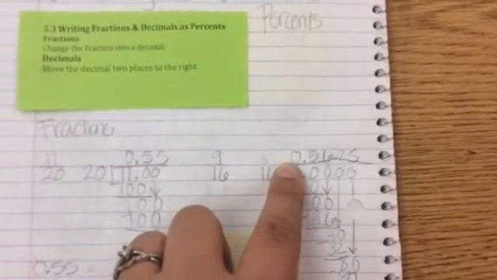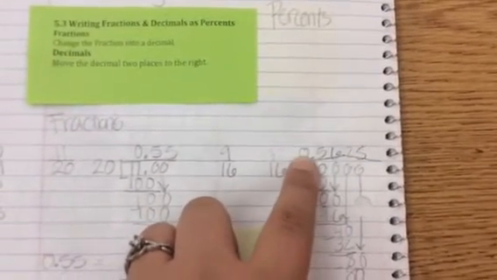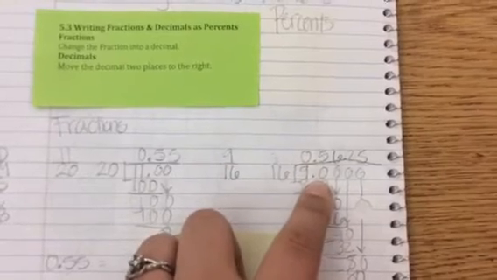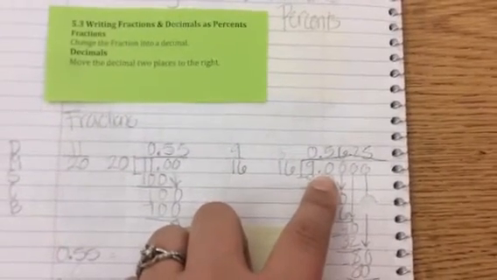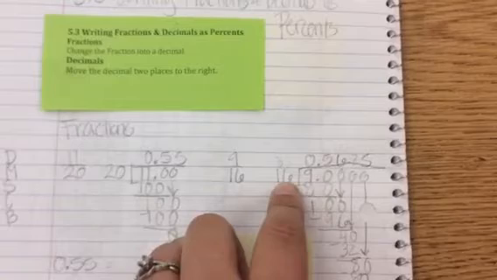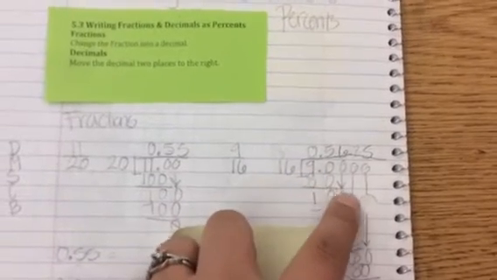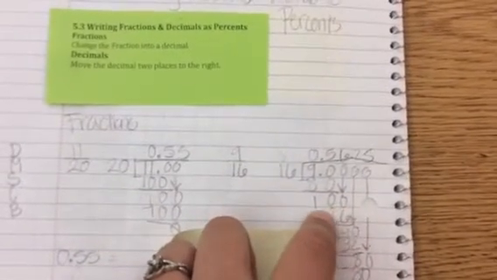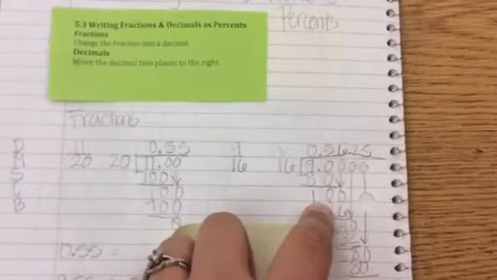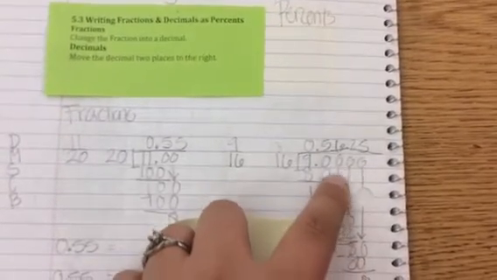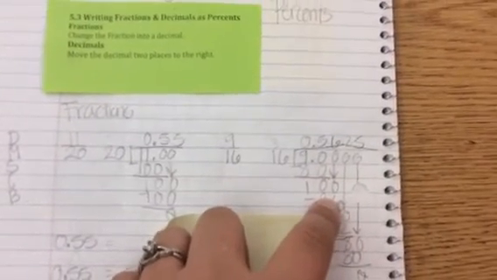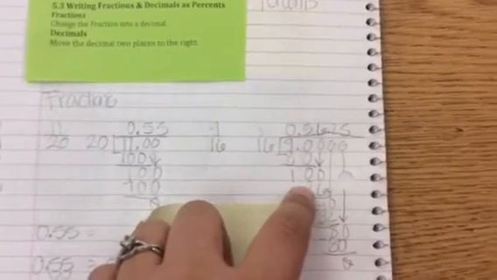16 can go into 9 0 times. I'm going to bring my decimal straight up, and then I'm going to ask, how many times can 16 go into 90? Well, it can go in 5 times. 5 times 16 is 80. I'm going to subtract, and I get 10 for my answer. I did check it. 10 is smaller than 16, so I'm going to bring down another 0. So then my 10 becomes a 100.